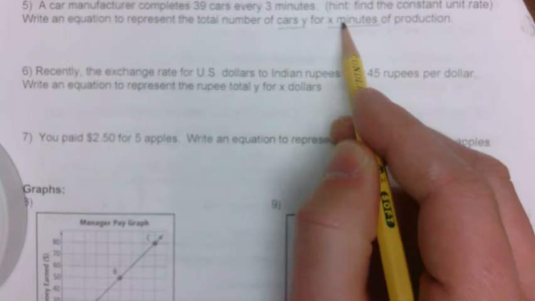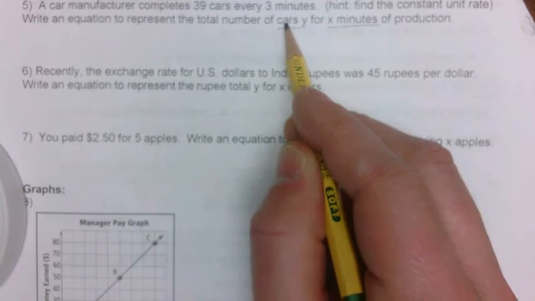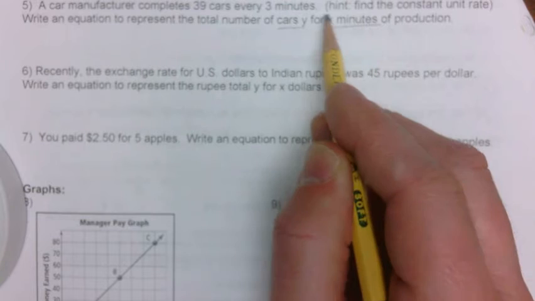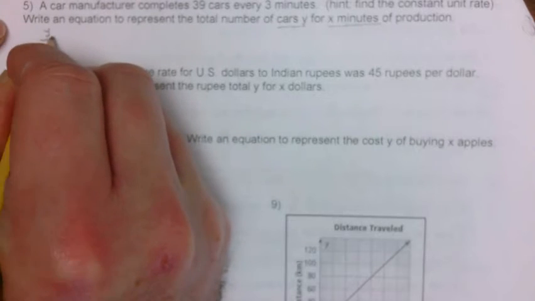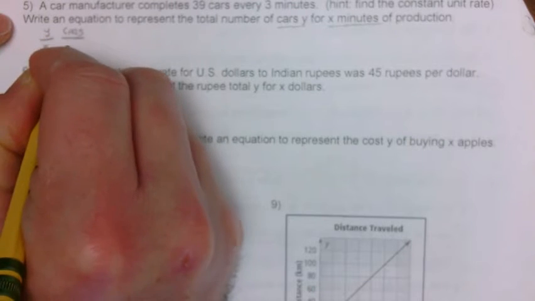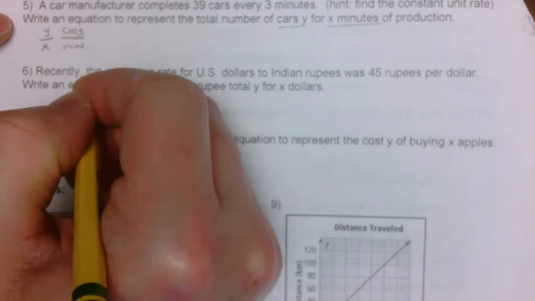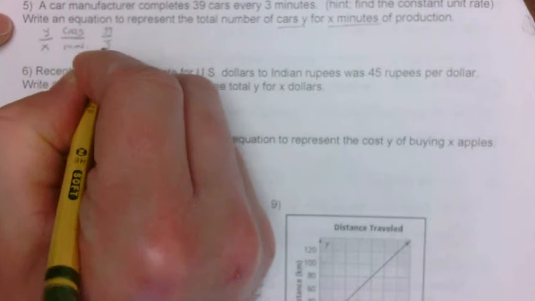Okay, x is the number of minutes, which means it's the independent variable. The number of cars that they produce depends upon the number of minutes, so the cars is the y value. So when we set up our rate as y over x, we need to do the number of cars over the number of minutes. And in this example, it says that they can complete 39 cars in 3 minutes.